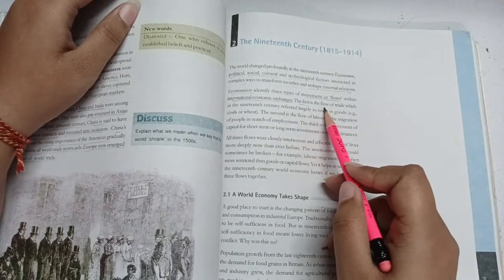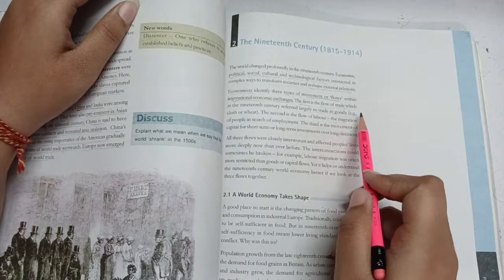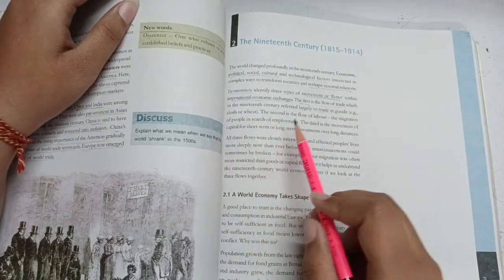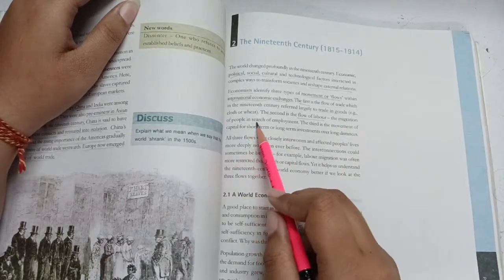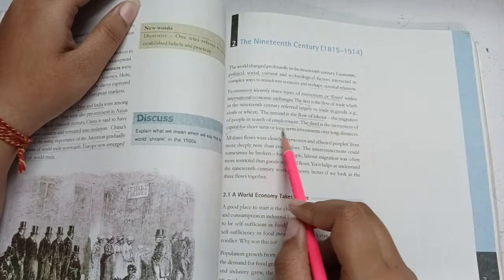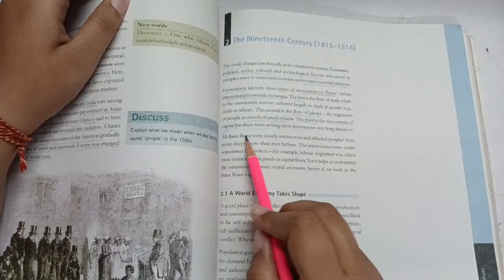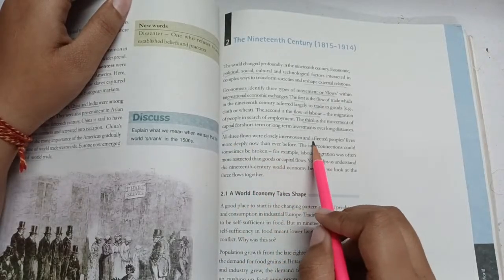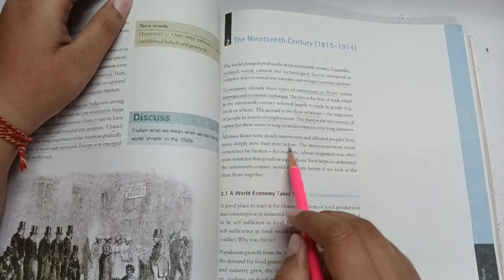The first is the flow of trade, which in the 19th century referred largely to trade in goods, for example cloth or wheat. The second is the flow of labor, the migration of people in search of employment. The third is the movement of capital for short term or long term investment over long distances. All three flows were closely interwoven and affected people's lives more deeply now than ever before.